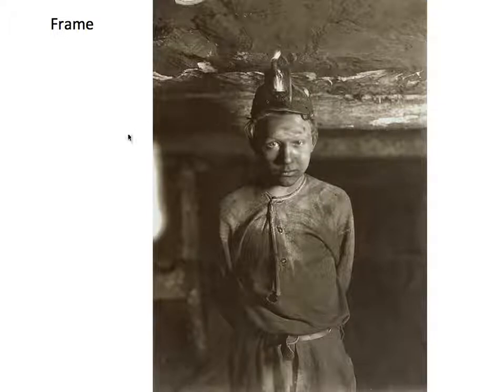Because of the framing, the photograph is symmetrically balanced, which brings all my attention to the boy in the center. There's also a horizontal line behind the boy that directs my attention to his face and contributes to my belief that Hine carefully and actively framed this photograph.